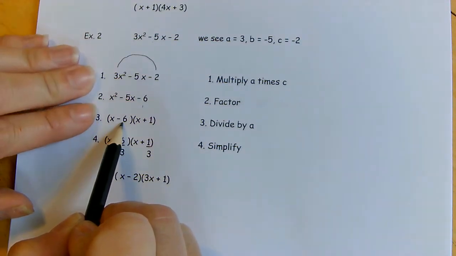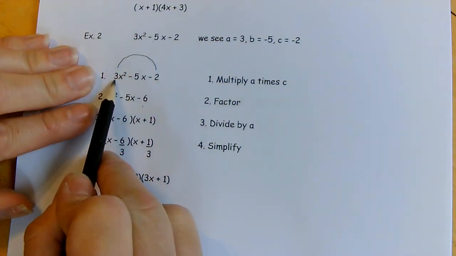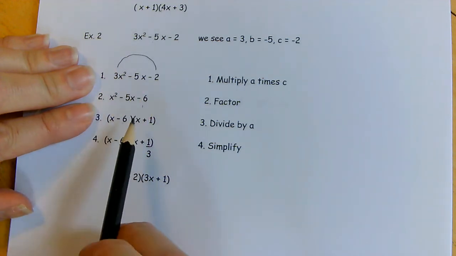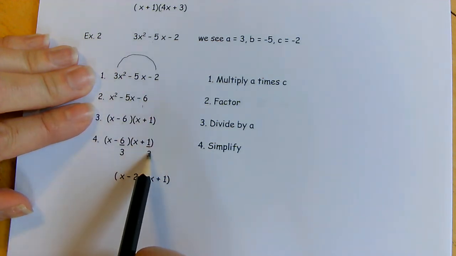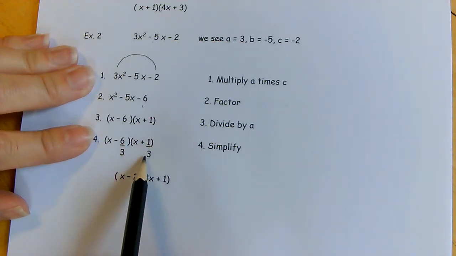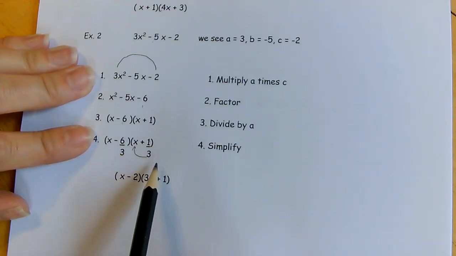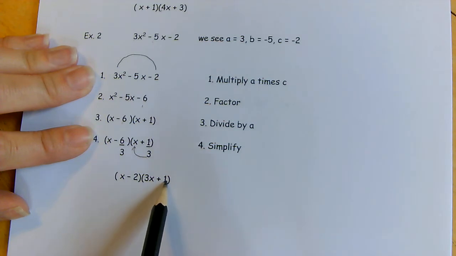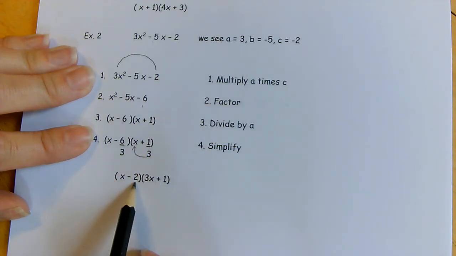Then you're going to go back, undo this multiplication, and divide by a, which was 3. So I divide them both by 3. 6 divided by 3 is 2. 1/3, I don't want a fraction. I'm going to clear my fraction. And it's going to be 3x plus 1 and x minus 2 are my two factors.